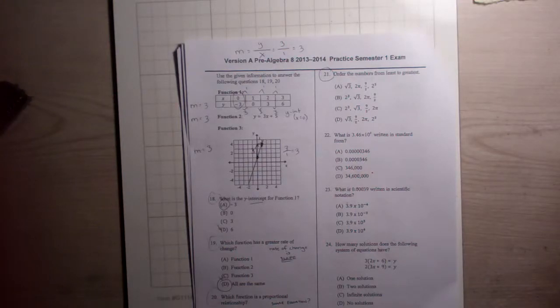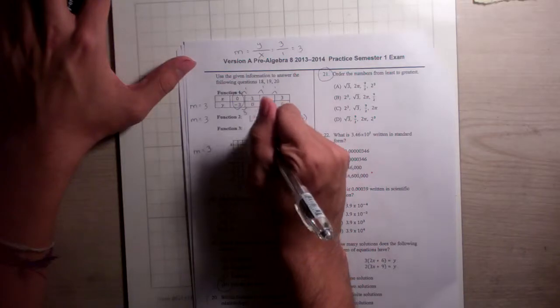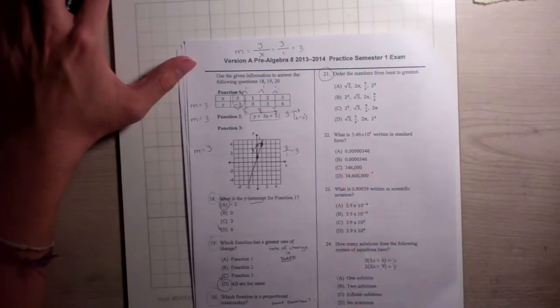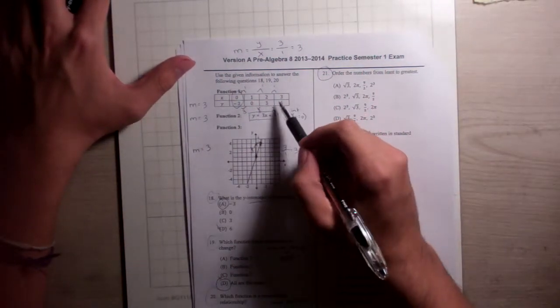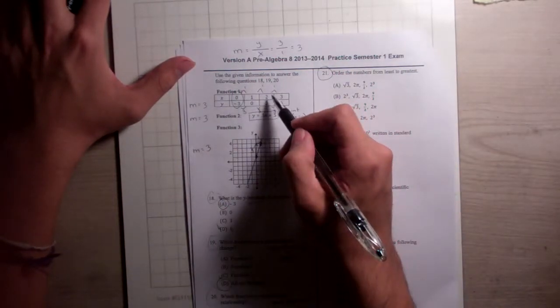Okay, so which function is a proportional relationship? Let's look at... Alright, so we already have the equation for function 2. Okay, easy peasy. Now, it might be a little bit difficult to find. Actually, no, it's not even difficult at all. Here, let's look at function 1.